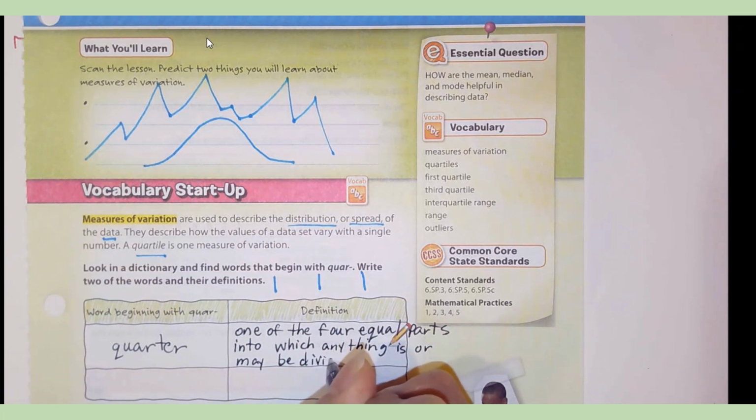Let's pause and let you think about this definition of a quarter.